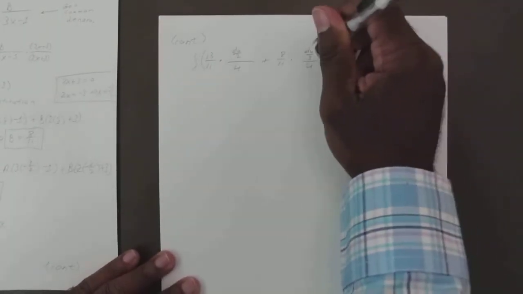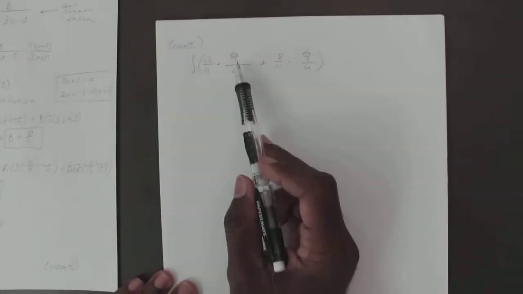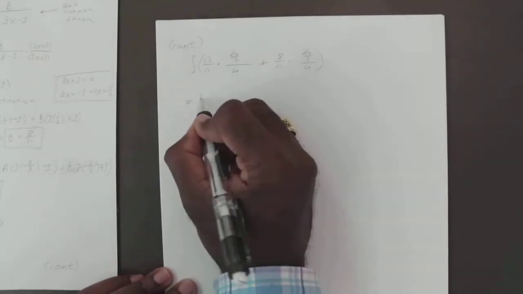And so here we just bring our 1/2 down to the front. So you have 13 over 22.